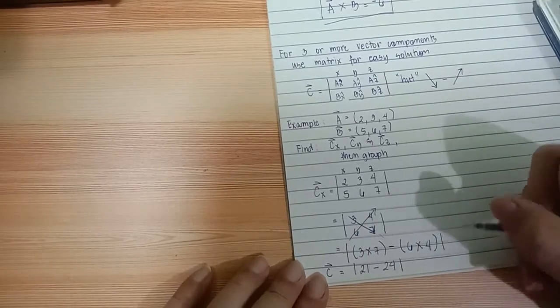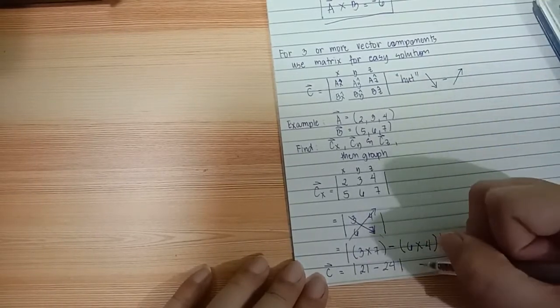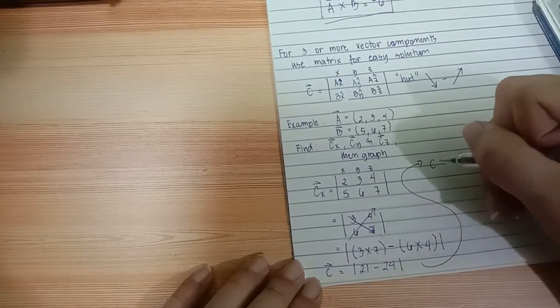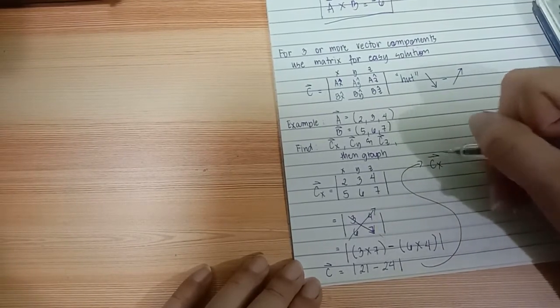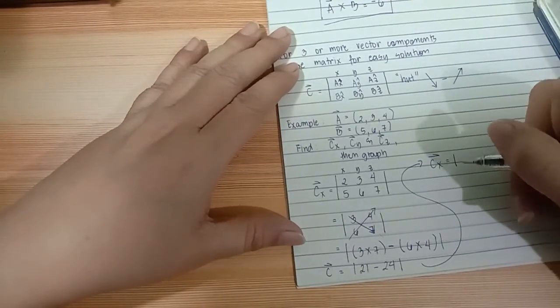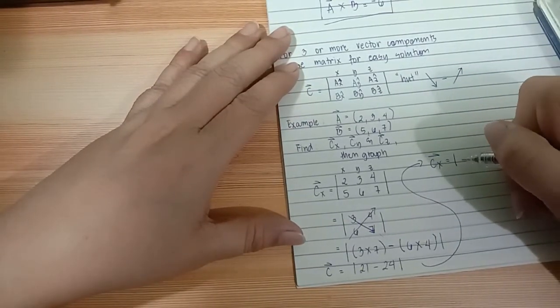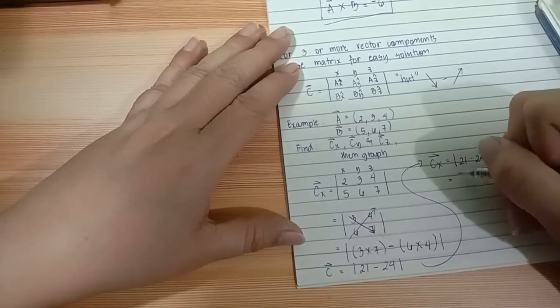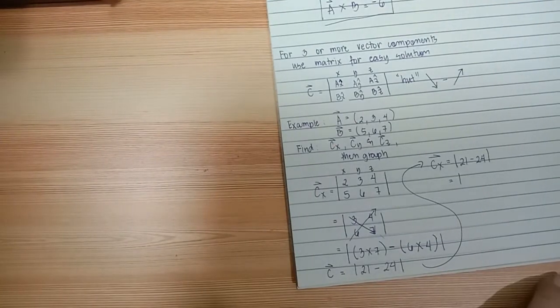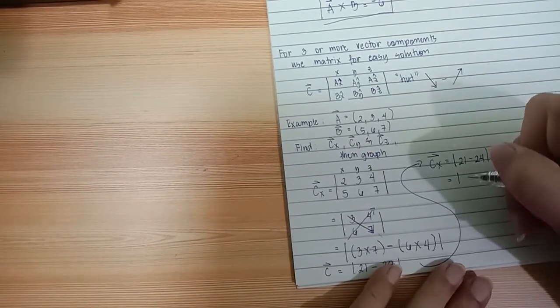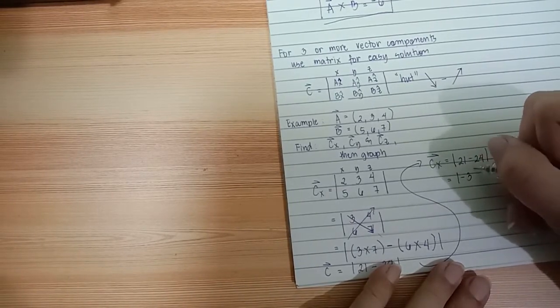Therefore, our C of X component will be the absolute value of 21 minus 24, which is equal to negative 3.